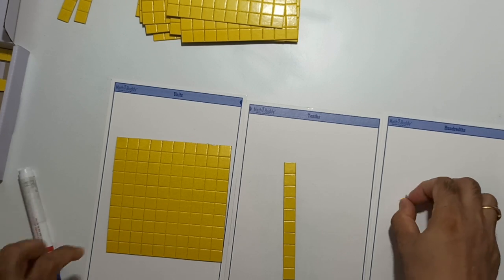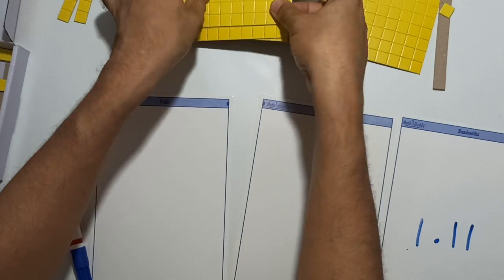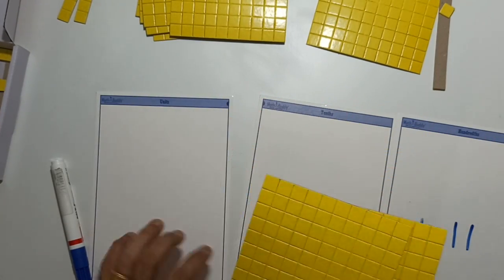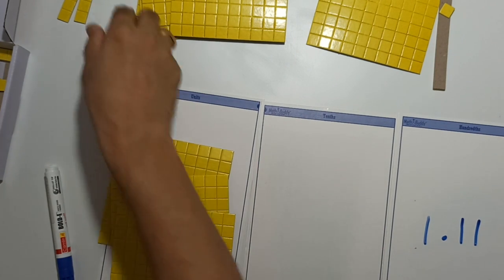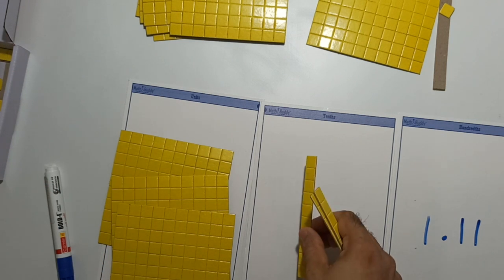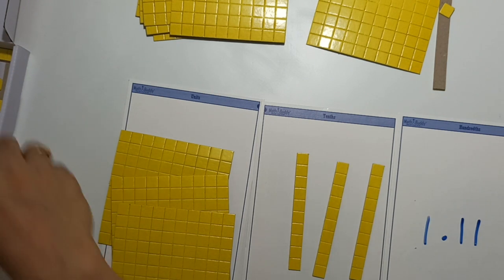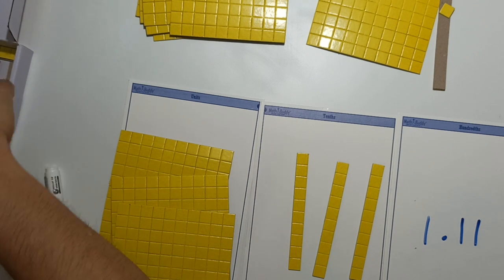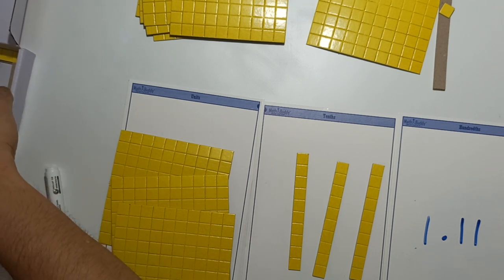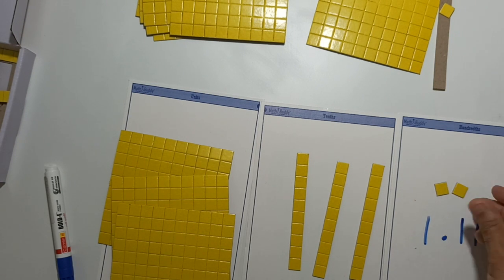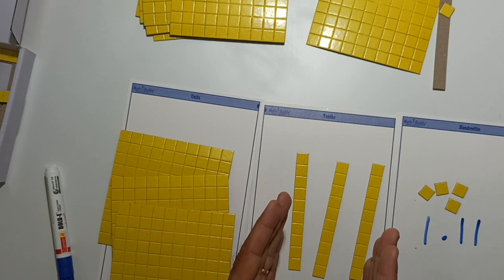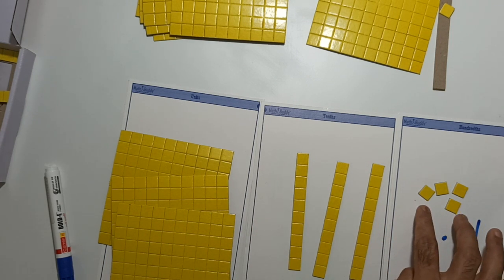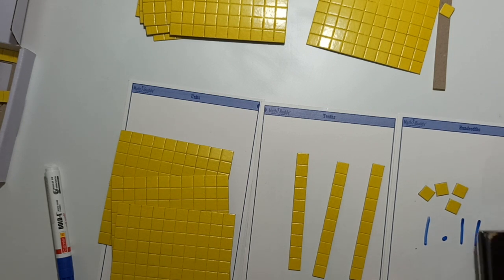Okay, let's take one more example. Let's say I have 3 pizzas. So I've got 3 units, and I've got 3/10 of a pizza, and I've got some hundredths. Let's say I've got 4 really small pieces of this pizza. So I've got 3 full pizzas, 3 units, then 3/10, and then 4 hundredths. How do we write this?